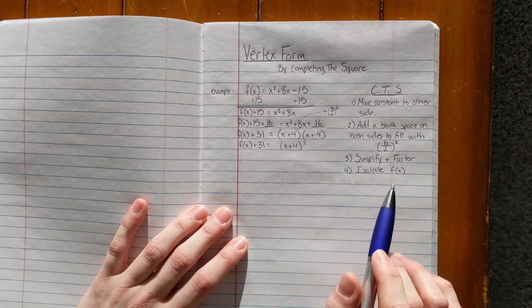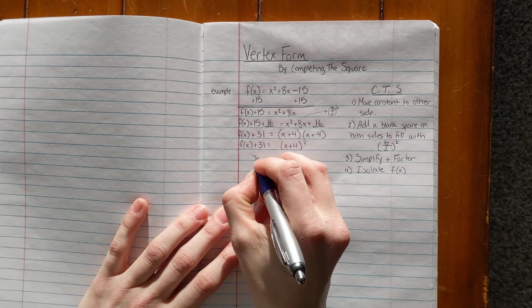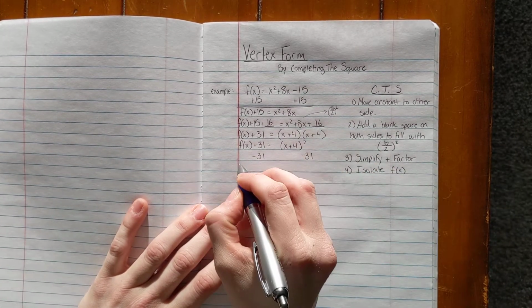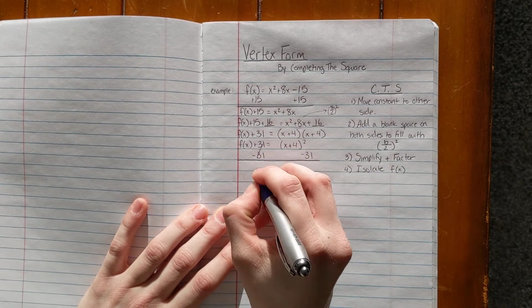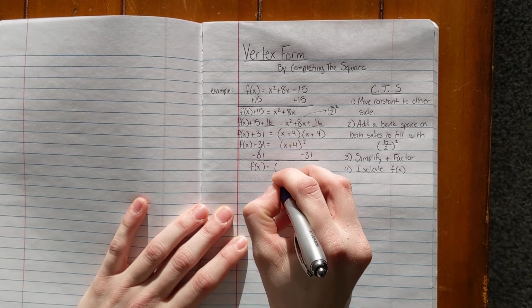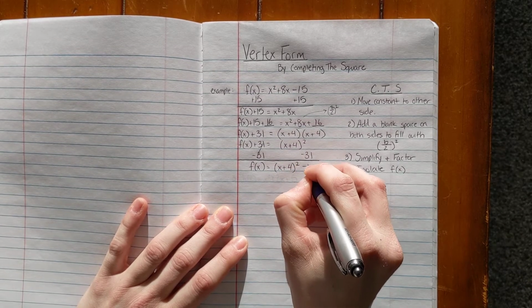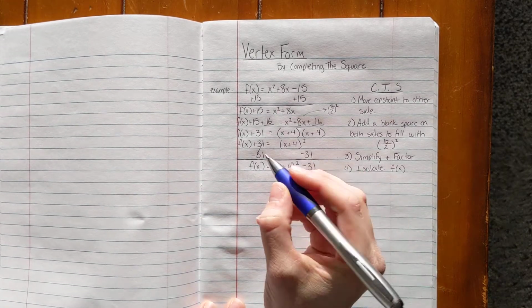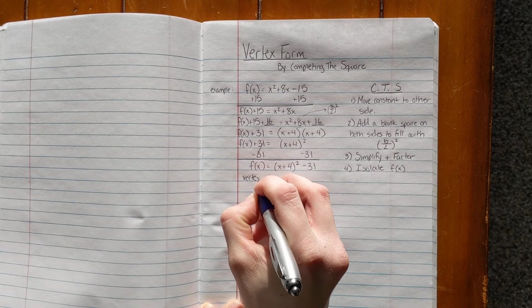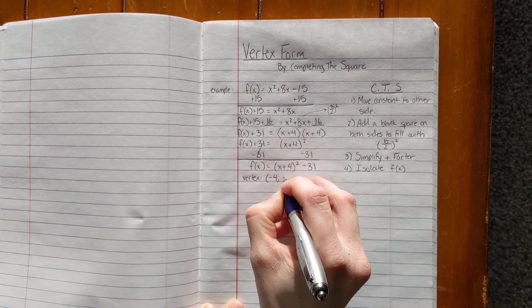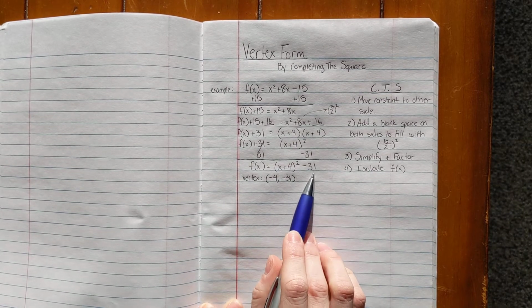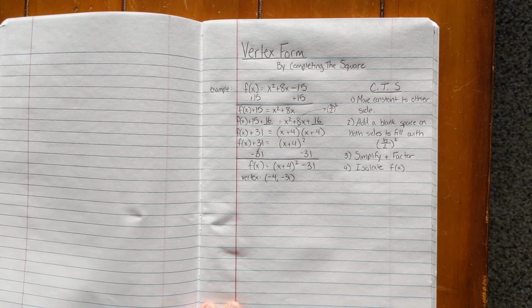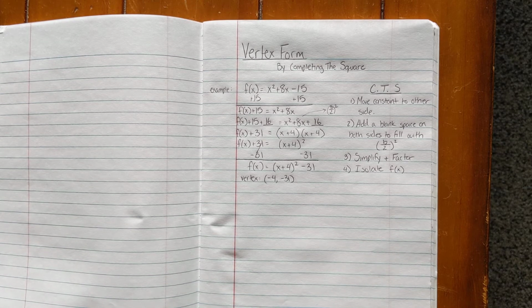All right, the last step, isolate f of x. We're just going to go ahead and subtract the 31 back to where it started, or back to where the 15 started. 31 wasn't really there before. And I have f of x equal to x plus 4 squared minus 31. And that's it. That's vertex form of my original quadratic, which tells me right away that the vertex is the point negative 4 comma negative 31, opposite of the inside, keep what's on the end. And it can also tell me that the graph of this quadratic is going to look different from the parent function because it's going to shift to the left 4 and down 31 spots.